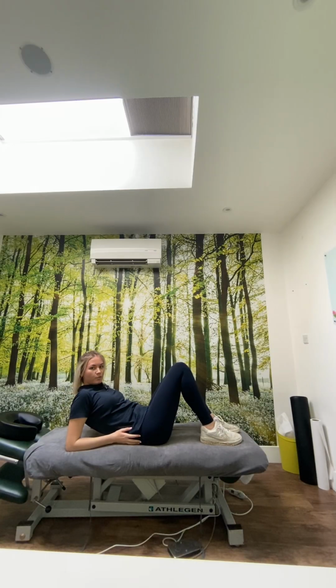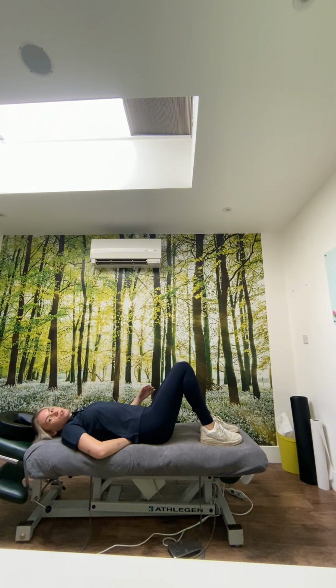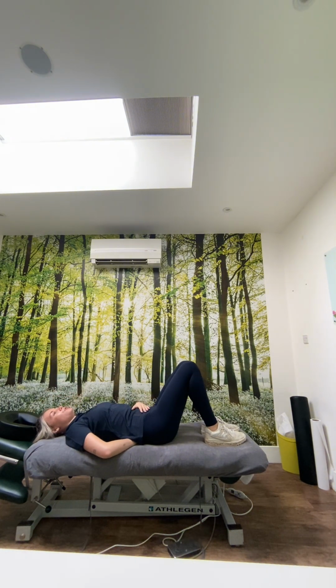Our next exercise is called a glute squeeze. It's basically what it means in the title. Again, we're going to be laying down, and what I want you to do is put your hand under your lower back, because we're going to tilt our pelvis, so push our lower back into the bed. We're going to engage our core muscles, squeeze our glute muscles as hard as we can, and relax.